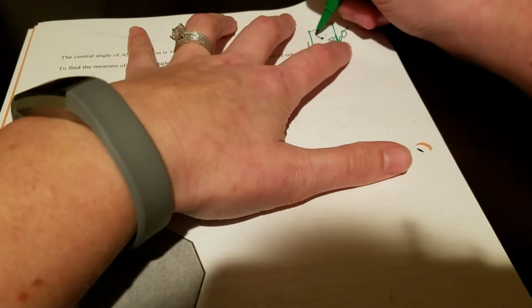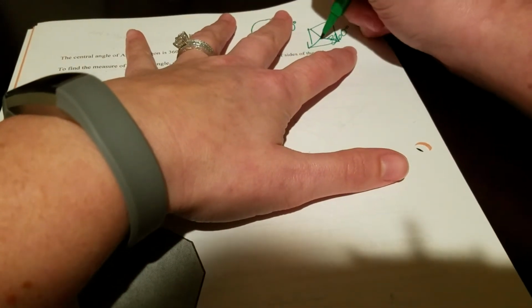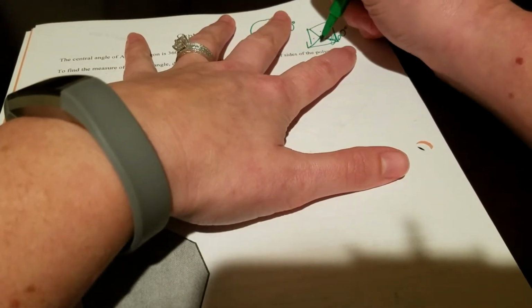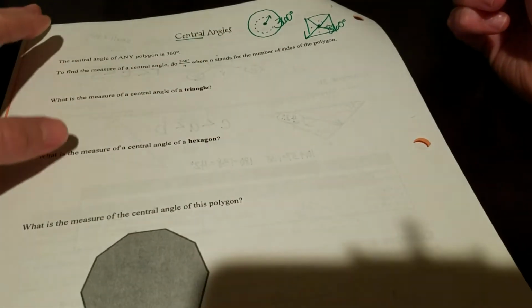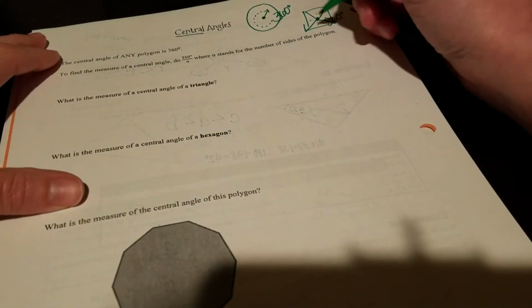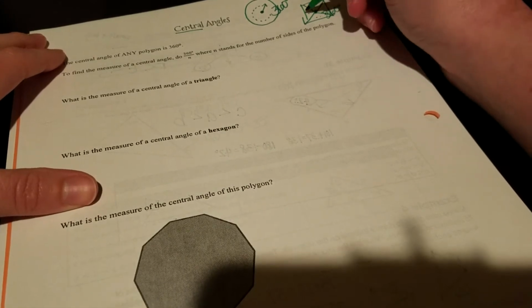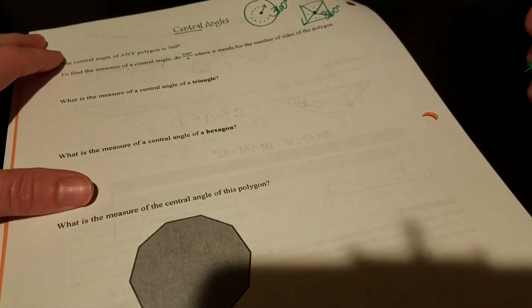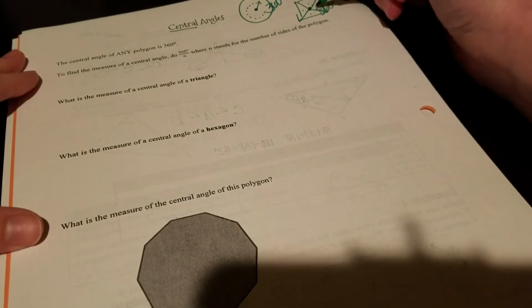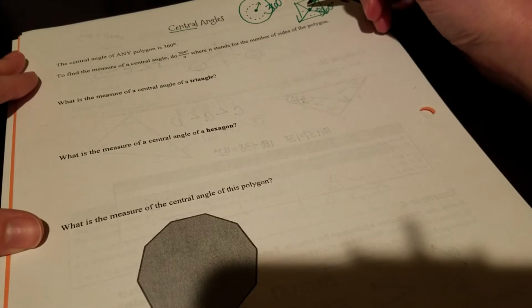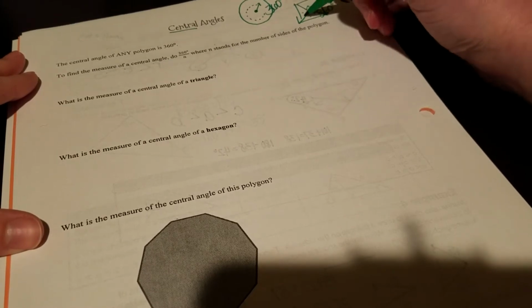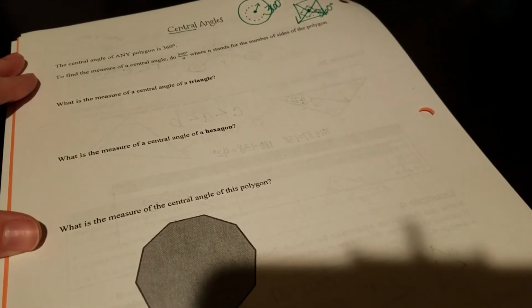So to find the measure of a central angle, basically what we're talking about is go from the center out to every vertex. So for example, in a square, there would be 4 of those pieces made up. N is going to represent how many sides our polygon has because that splits it into how many different central angles we actually have within the polygon. So in a square, N would be 4. You would do 360 divided by 4 and find out that these are all right angles then.